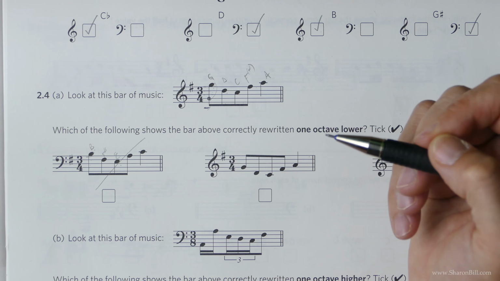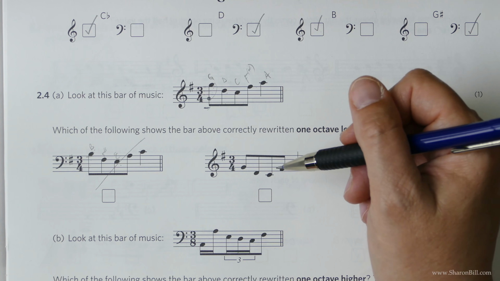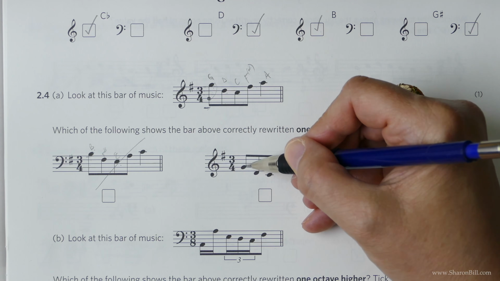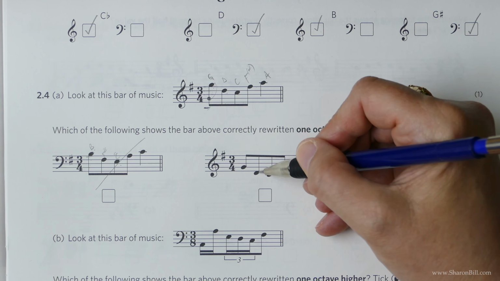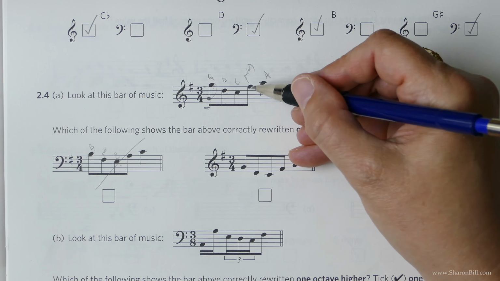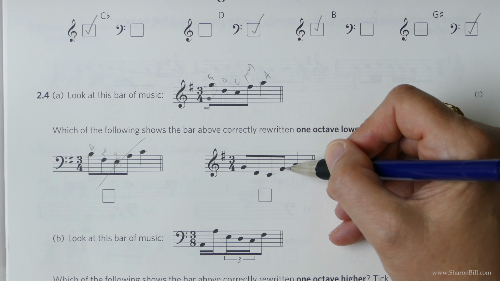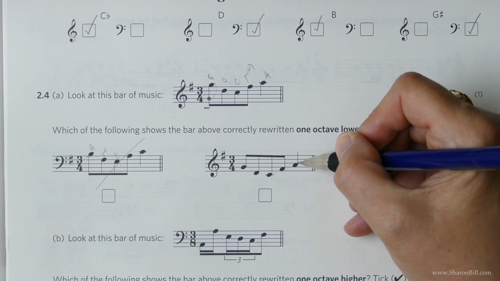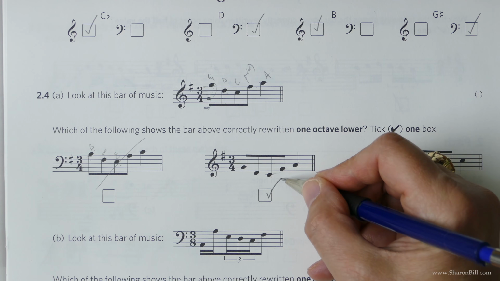Now then here, what have we got here? There's the G that we're looking for in the treble clef. Then we have down to the D, down to the C, up 1, 2, 3, 4 steps to the F sharp, and then up 1, 2, 3 to the A. That's the one that we want.